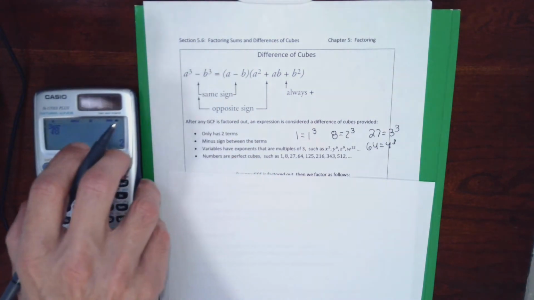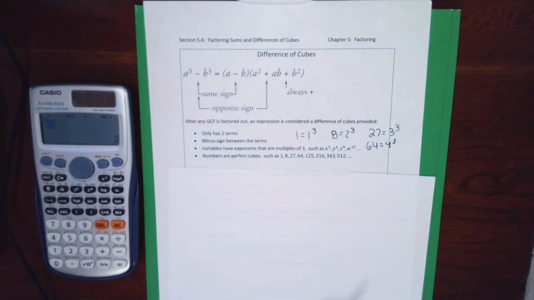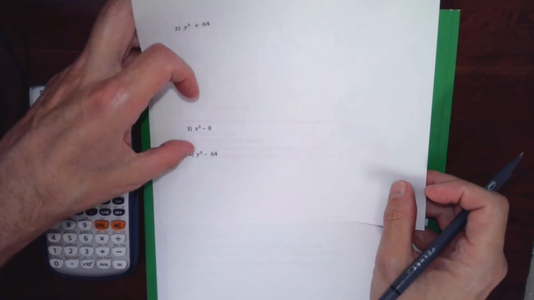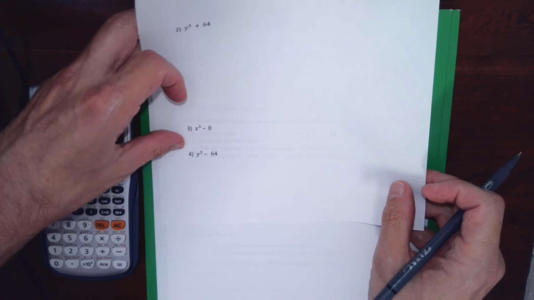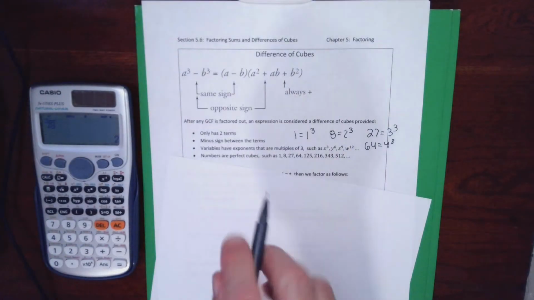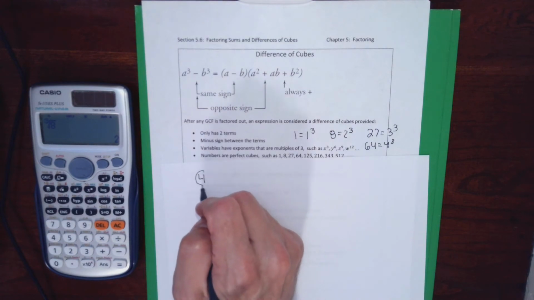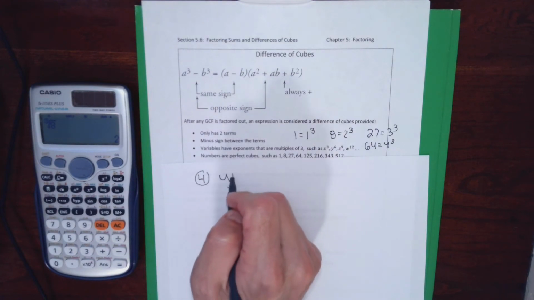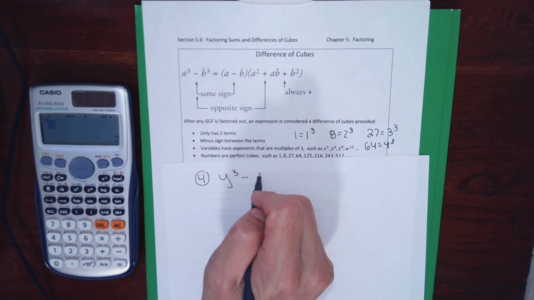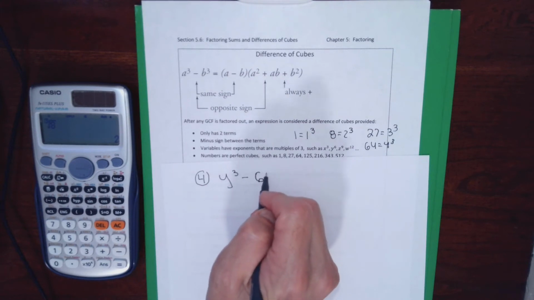Let me show you how to factor a difference of cubes by sneaking in one of the homework problems. Right on the sheet, I'm going to do problem 4 and check it. So problem 4 is a difference of cubes, and I'll show you why. I asked you to factor y cubed minus 64.